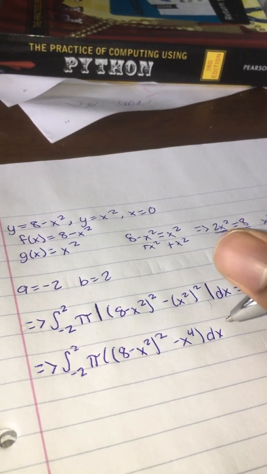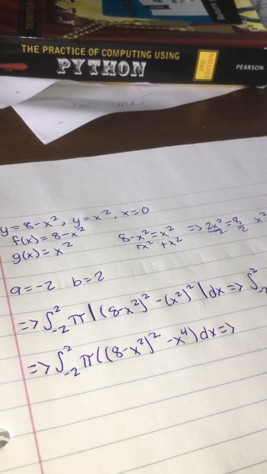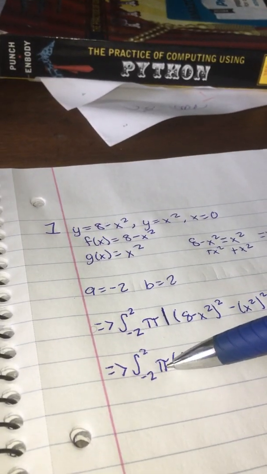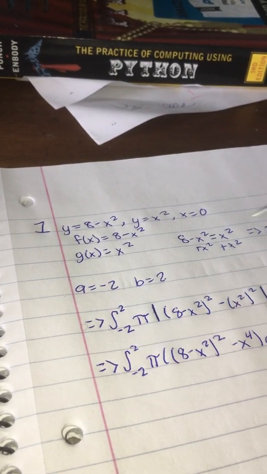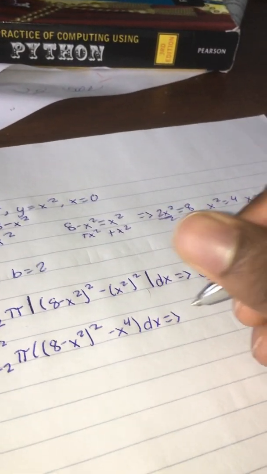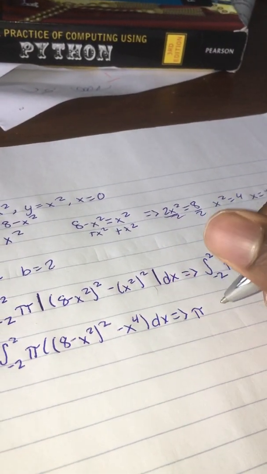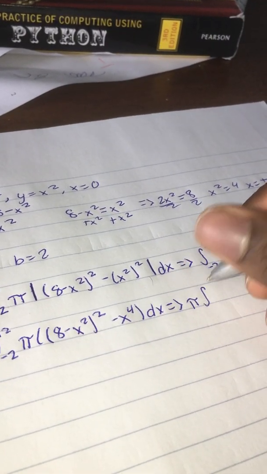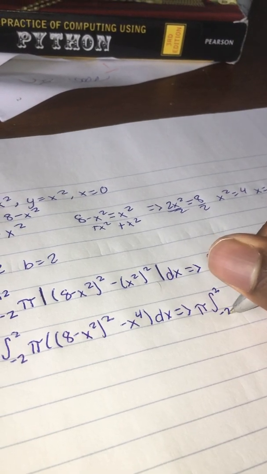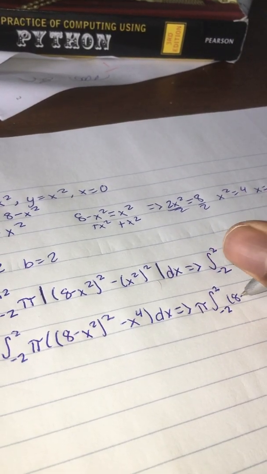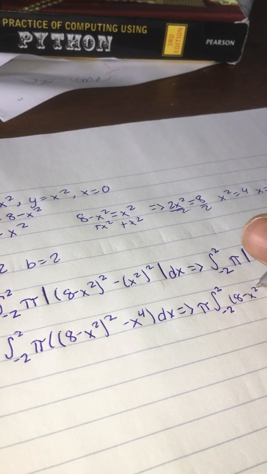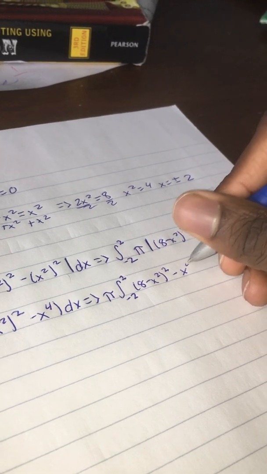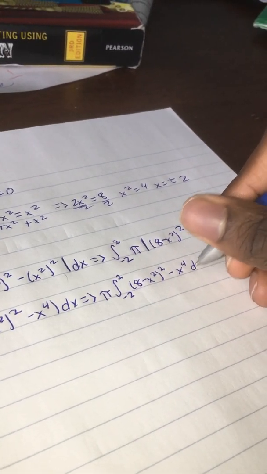And then since you've already done that, you can basically get rid of the parentheses, but also take the pi and take it outside of the integral. So then it'll be pi, the integral of (8 minus x squared), square that, minus x to the 4th, d of x.